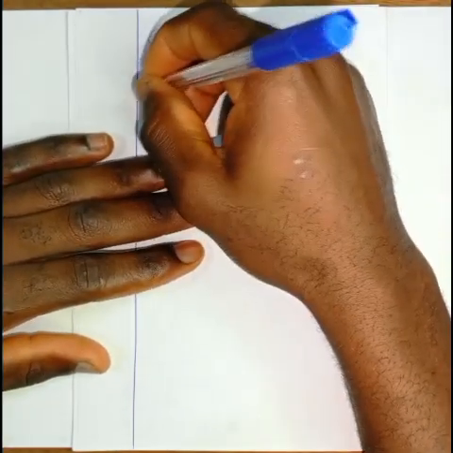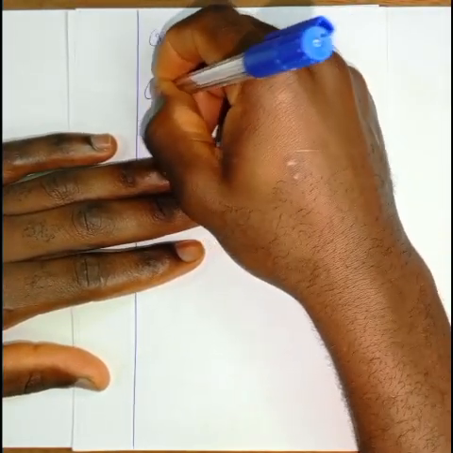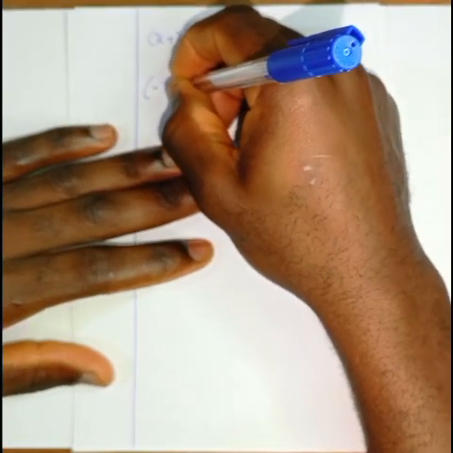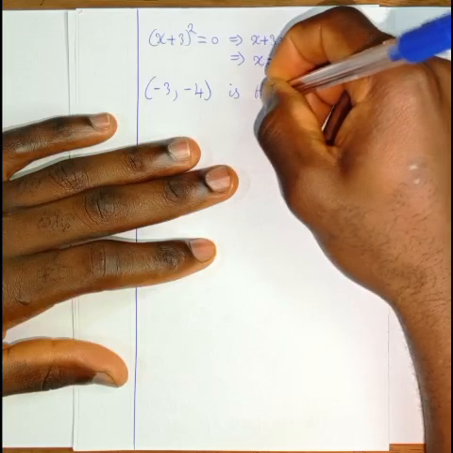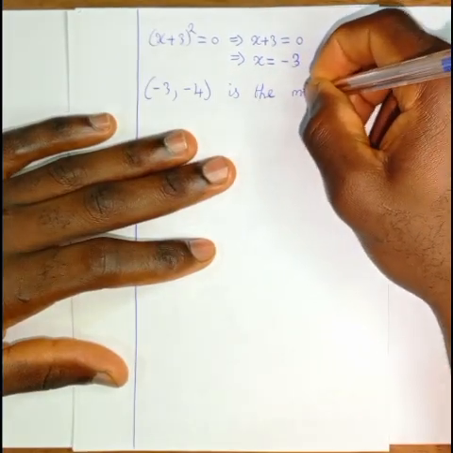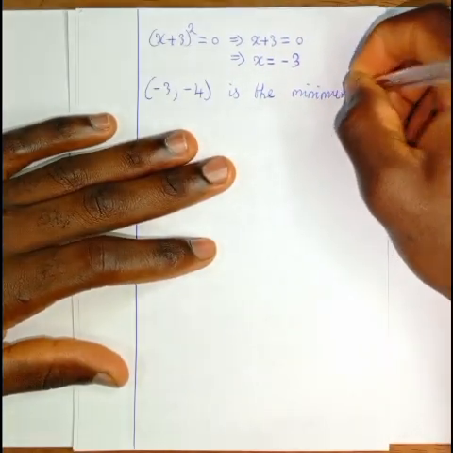It simply means the point negative 3 for x, negative 4 for y is the minimum point.